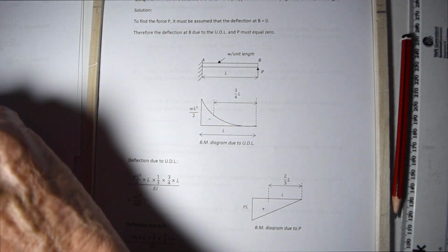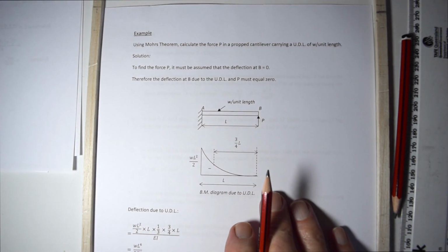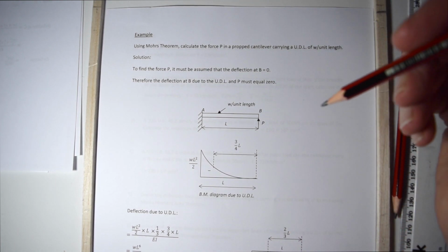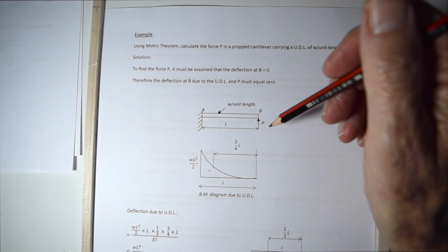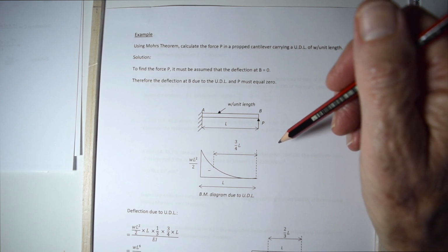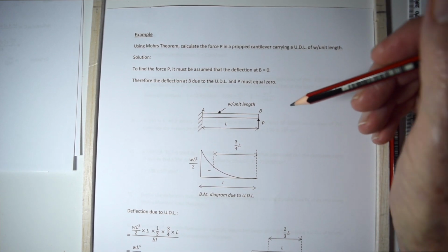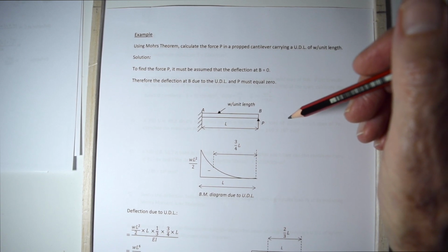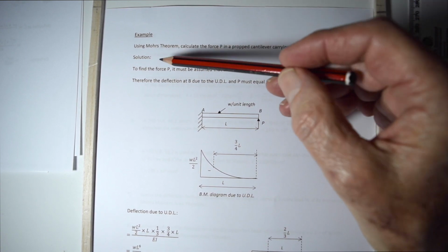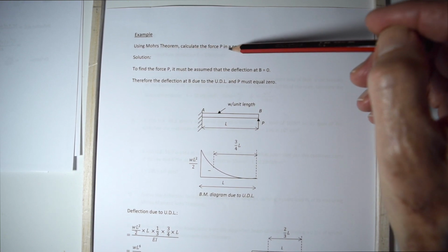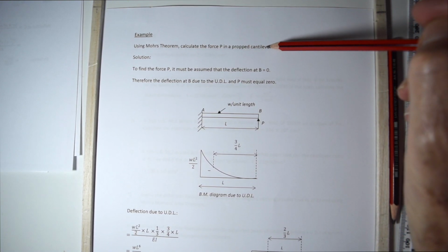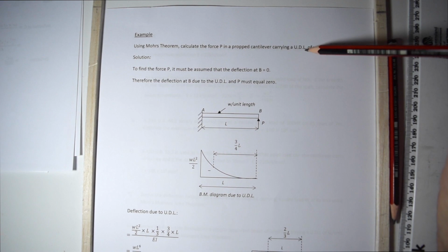I'm now going to do a problem that often comes up on construction sites, funnily enough, where you have to prop a beam, and of course it'll come up in consulting engineers' offices as well. But the example says, using Moore's theorem, calculate the force P in a propped cantilever carrying a uniformly distributed load of W per unit length.